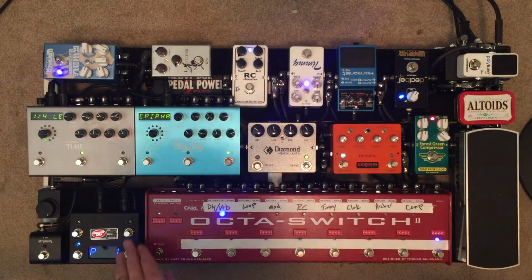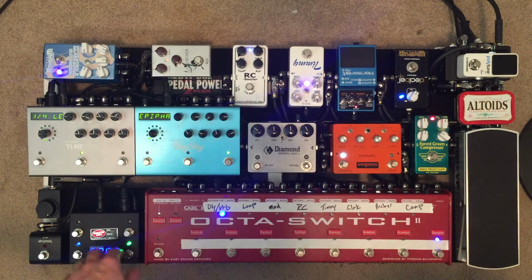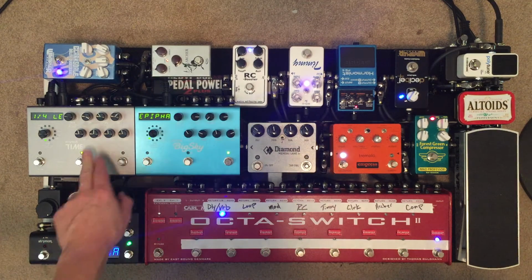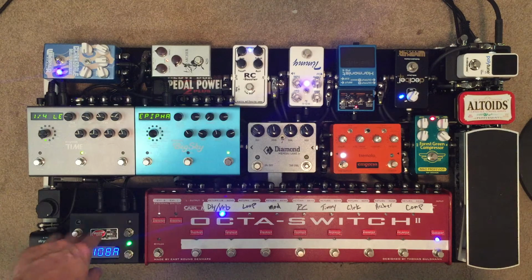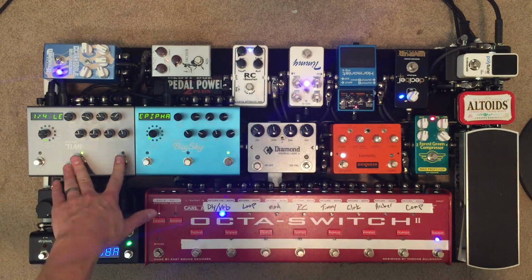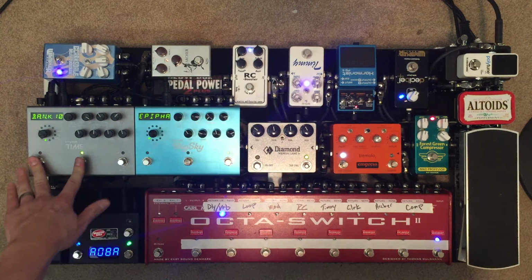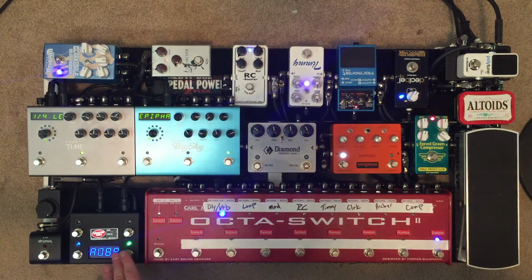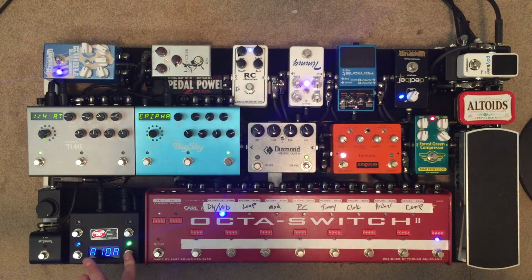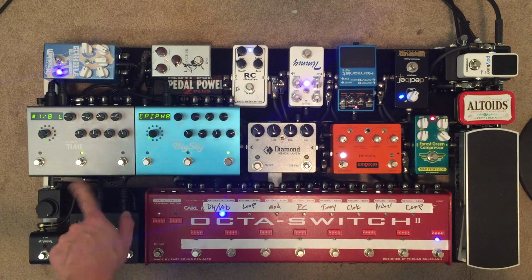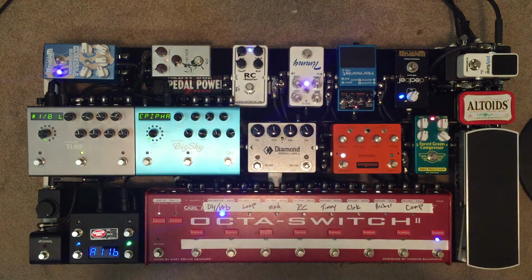So the first thing that I'm going to show you is the scrolling option for the presets. Again, it's kind of a pain to have to bank up and down and then get to your preset. What this does is take that out of the picture, and I can just scroll straight through my presets up or down. You can also set this up to scroll through banks the same way I'm scrolling through presets.